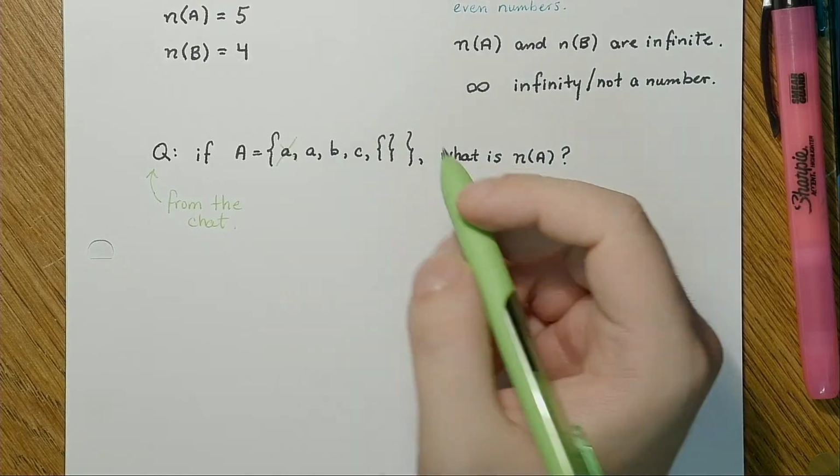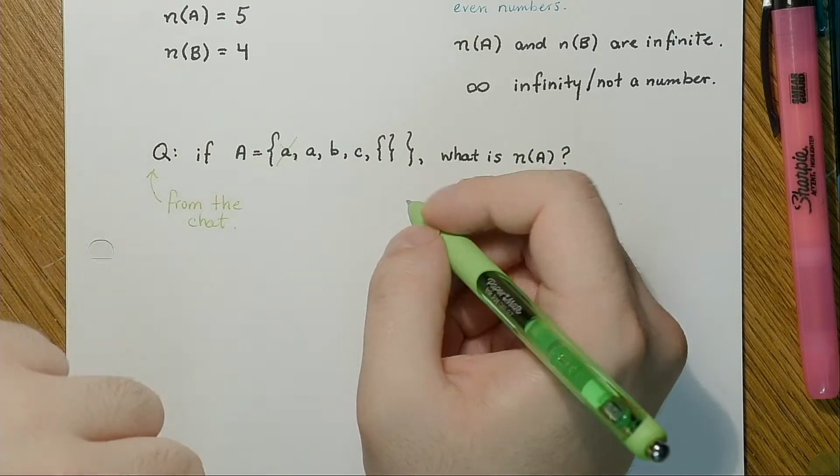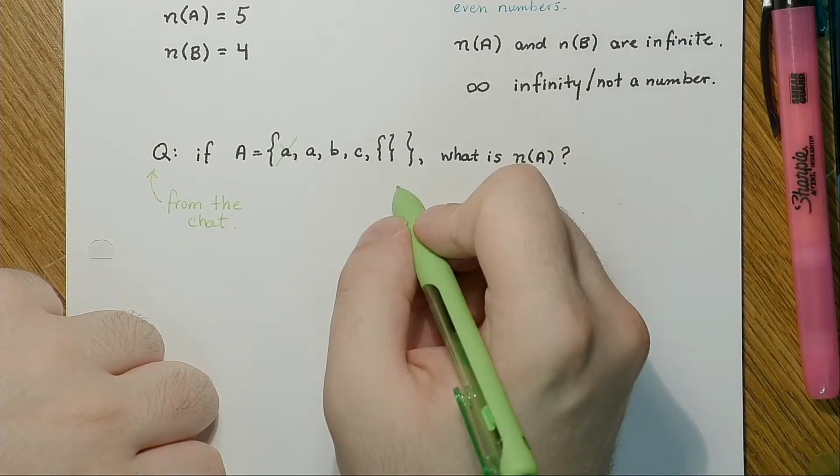The other question is, somebody is asking about this empty set here. Could you count it as an element or not?